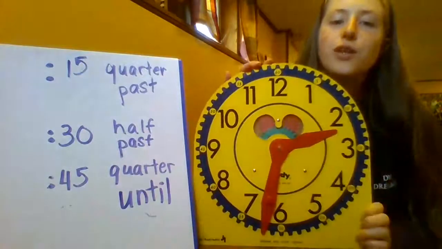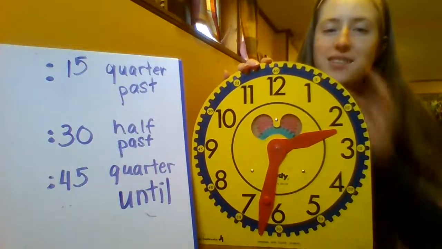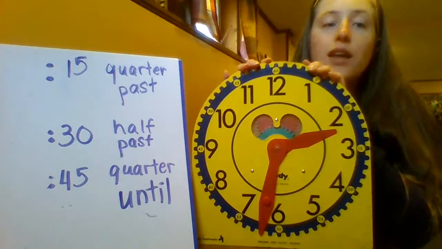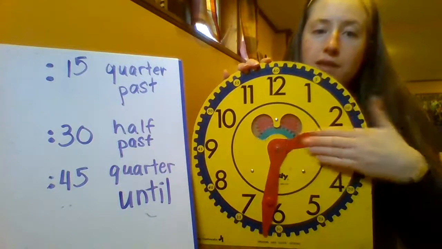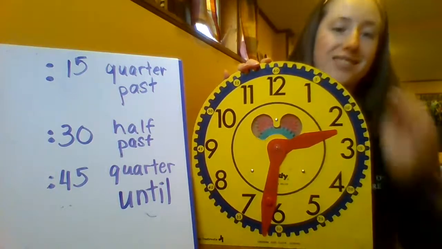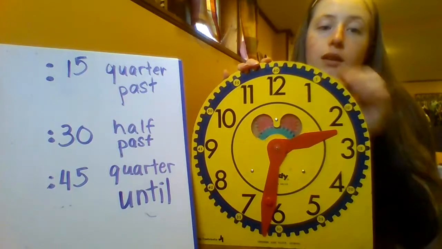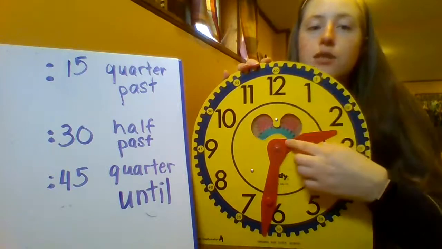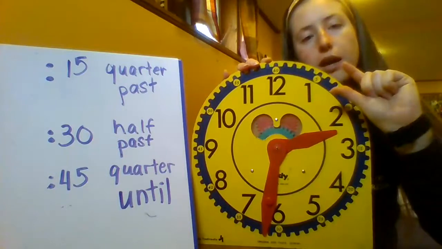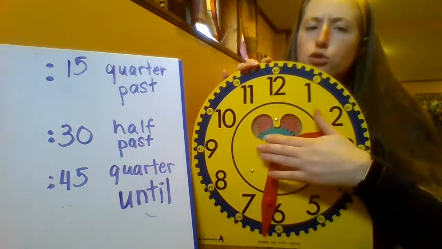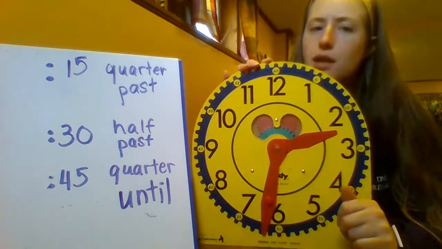Hi friends, I have a huge clock in front of me, and this is an analog clock. An analog clock has hands on it. A digital clock has the actual numbers on it. An analog clock has the hands. The very short hand, the little tiny hand, that's the hour hand. The super long hand, that's the minute hand.